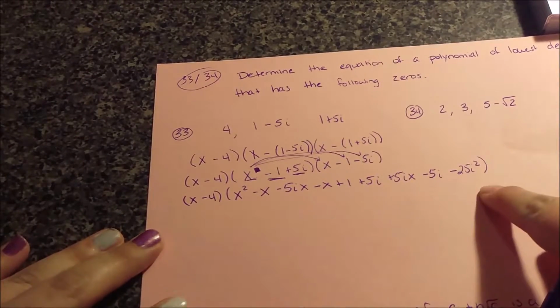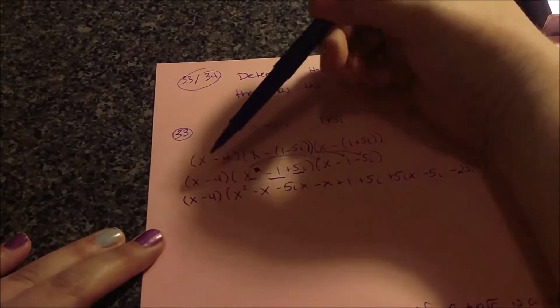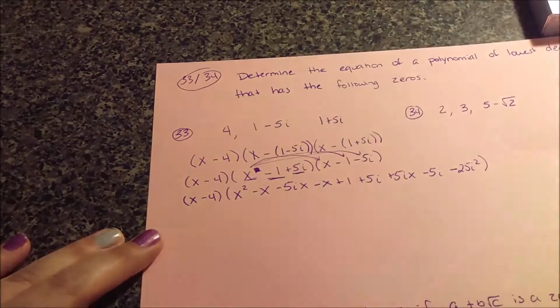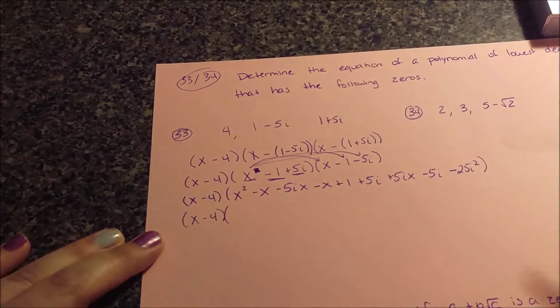This is why I start here, because it's really long, but I get a lot of stuff that will cancel out, and that way I'm not distributing the x minus 4 to a bunch of stuff and making it look more ugly. So I'm going to simplify that second one as much as possible, combine any like terms.